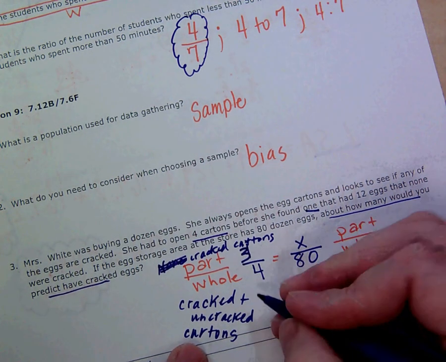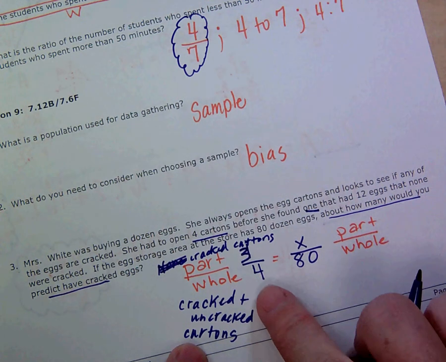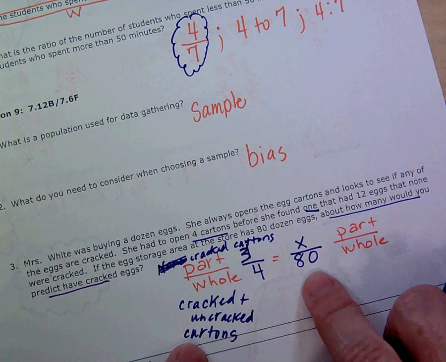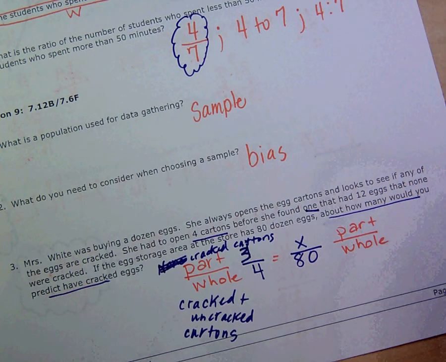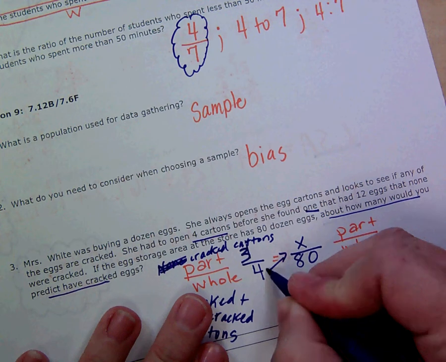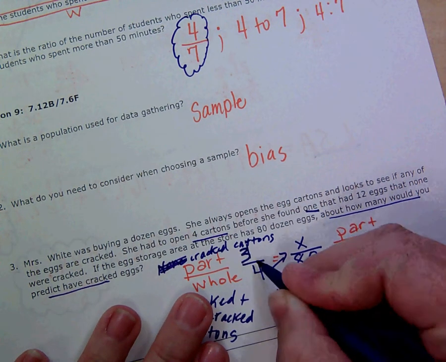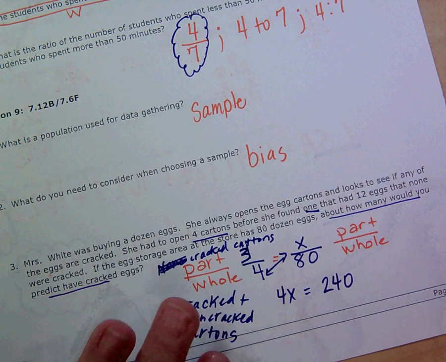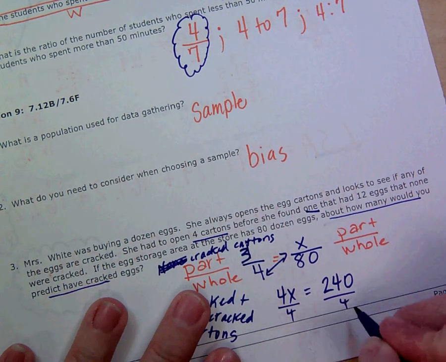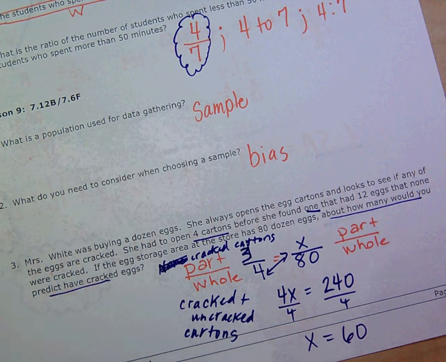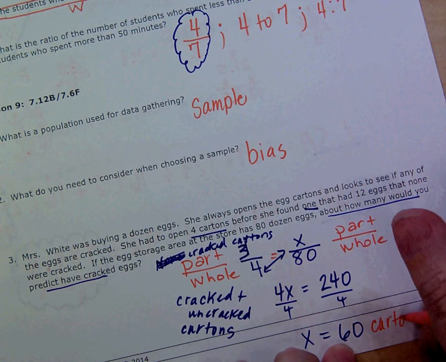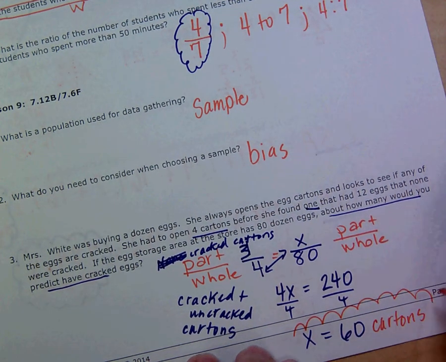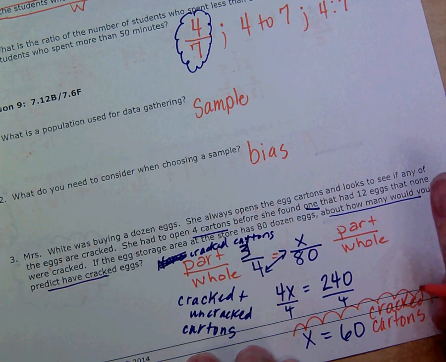So you could cross multiply and divide this and solve it. Or if you realize that 4 times 20 is 80, then you know 3 times 20 would be 60. Okay? If you can mental math it that way, that is so awesome. But if you can't, that's okay. 4 times x gives me 4x. 80 times 3 is 240. When you divide both sides by 4, you get 60 that way also. So it's okay. 60 cartons would be cracked. 60 cracked cartons.